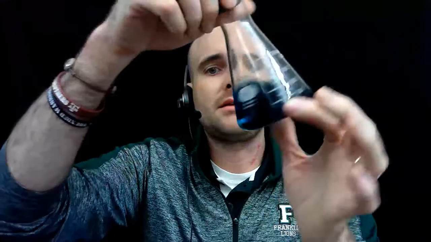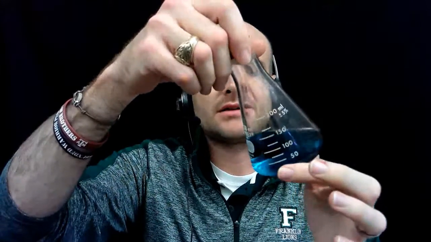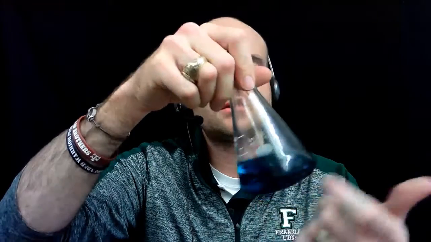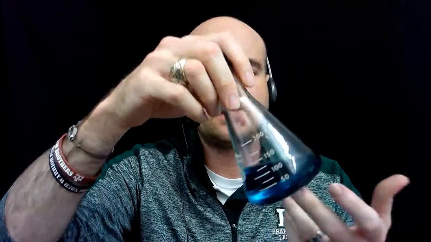Here's my vanadium solution I showed you, my oxidation reduction reaction. It's reacted with some oxygen a little bit, so it's formed a blue-green. It looks blue-green to me, but it may look blue on your screen. But it's blue-green to me, so trust me.